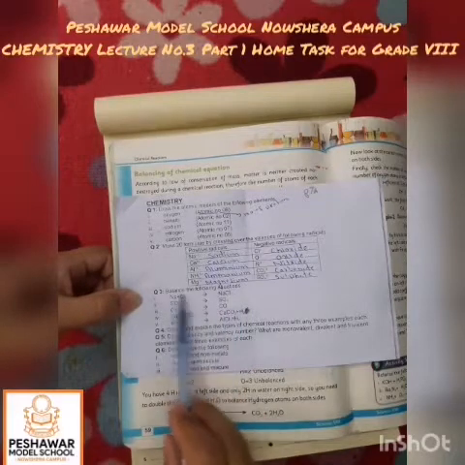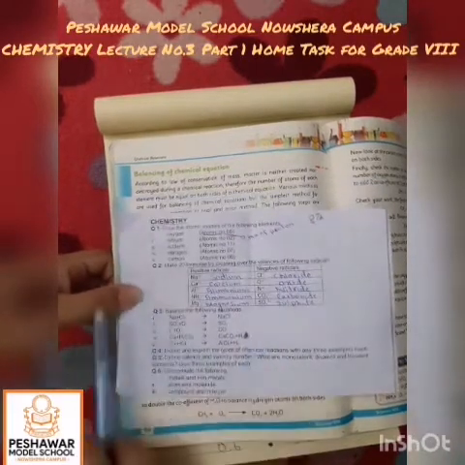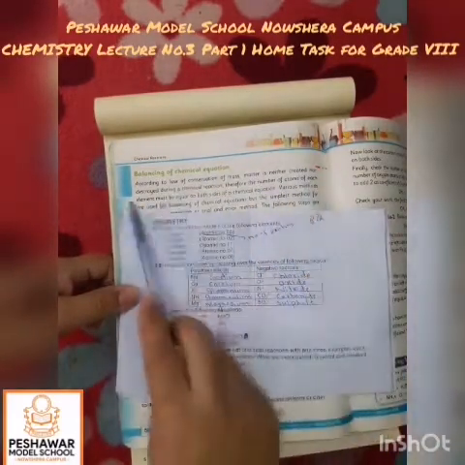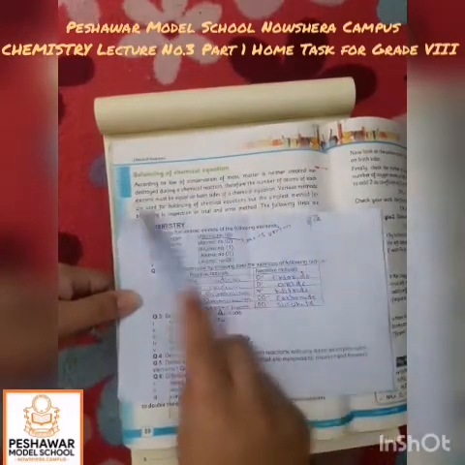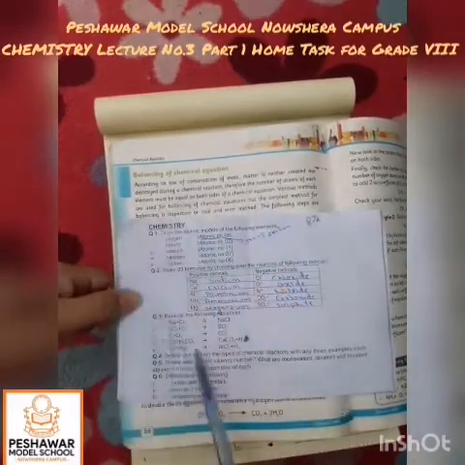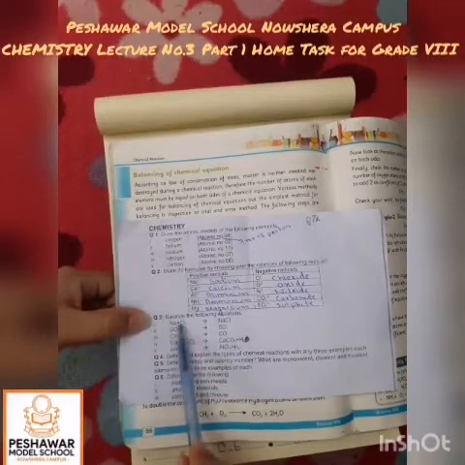of the reaction. Now what is meant by balancing and unbalancing? According to the law of conservation of mass, which states that matter is neither created nor destroyed during a chemical reaction, the number of atoms of each element must be equal on both sides of a chemical equation. And balancing means that the number of atoms on both sides must be equal.